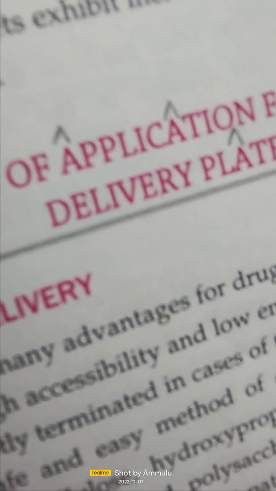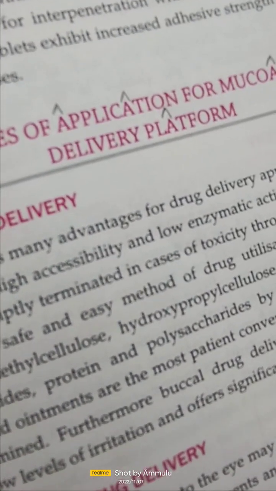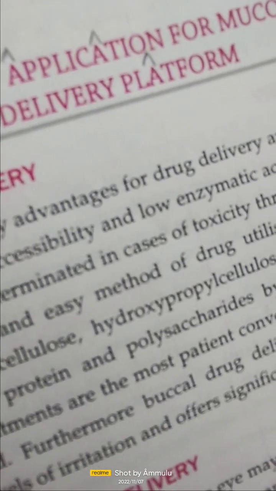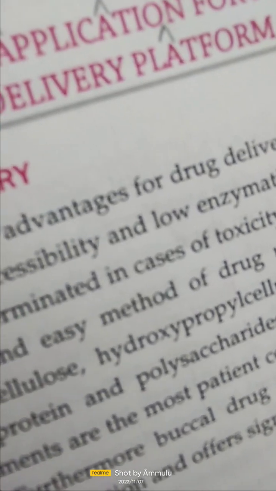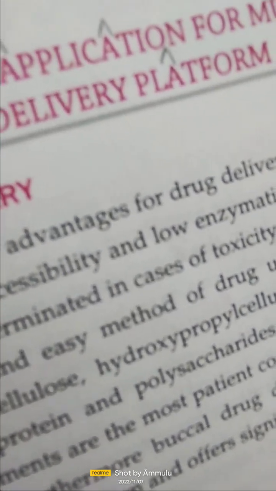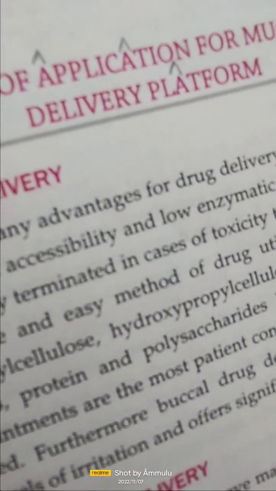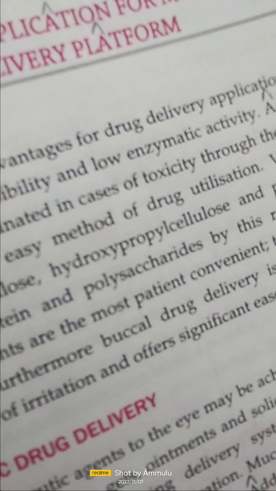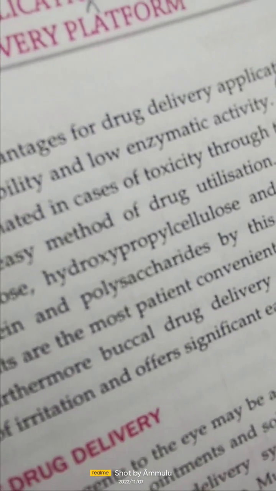Third property is chain length. This chain length and flexibility is a critical interpenetration point, which is used to increase the mobility and the interdiffusion and interpenetration of the polymer within the mucous network. Very long polymer chains lose their ability to diffuse and penetrate the mucosal surface. So that's why long chain polymers are used.